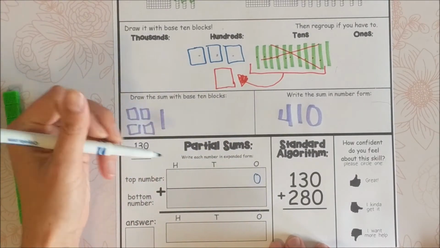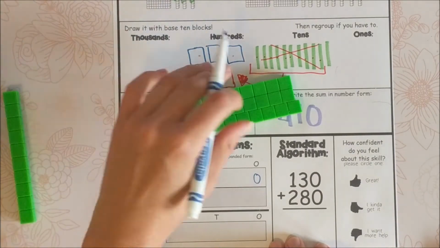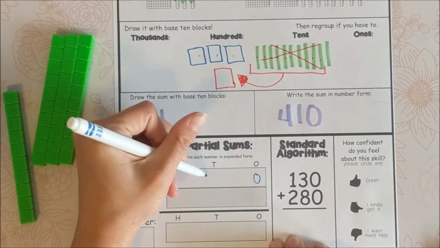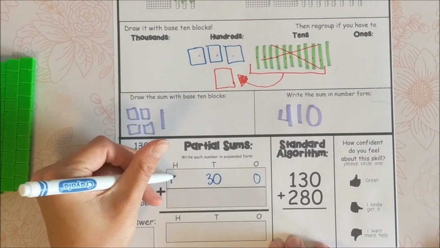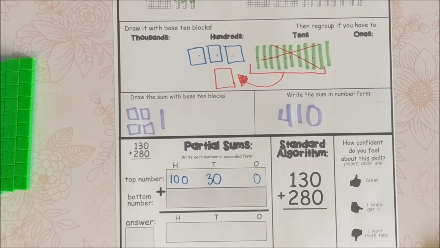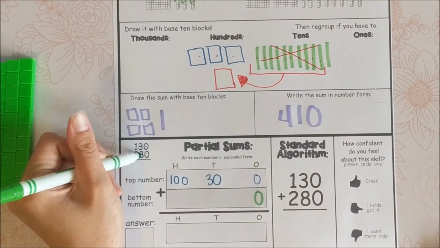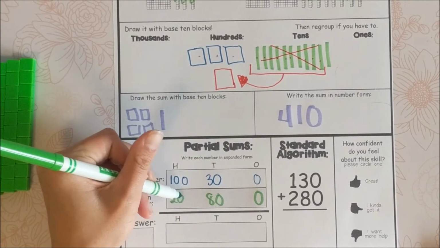And in the tens place, we have a 3, so that's 3 tens, like this, which is actually 30, 10, 20, 30. And then we have 100. And then the bottom number is 280, or the second number. And for 280, we have a 0 in the ones place, an 8 in the tens place, so it's worth 80, and a 2 in the hundreds, so it's worth 200.